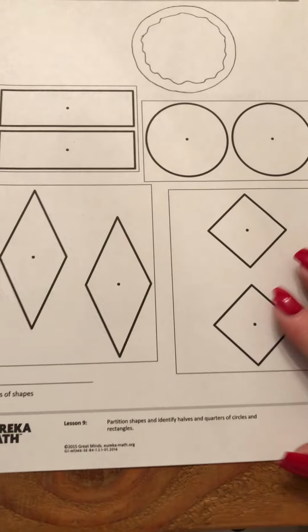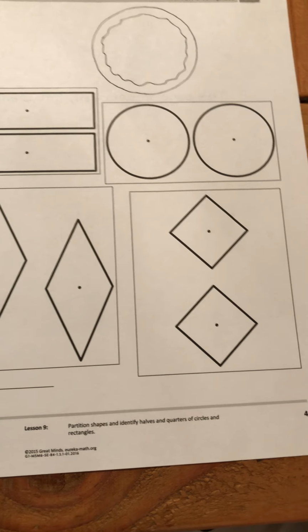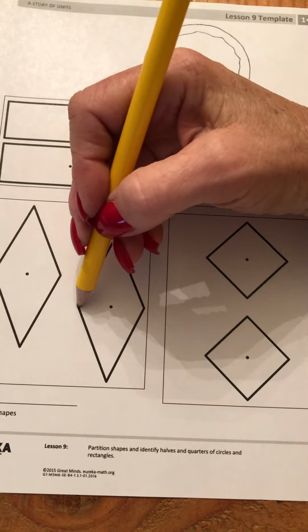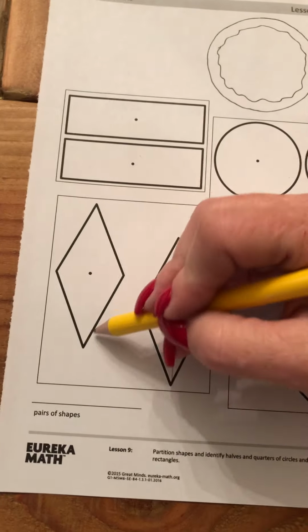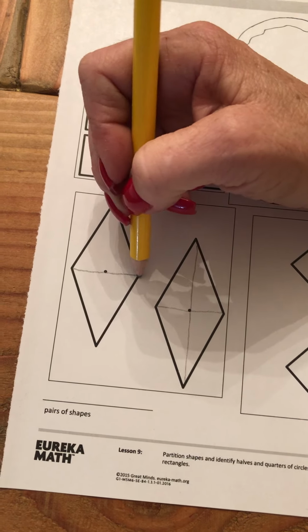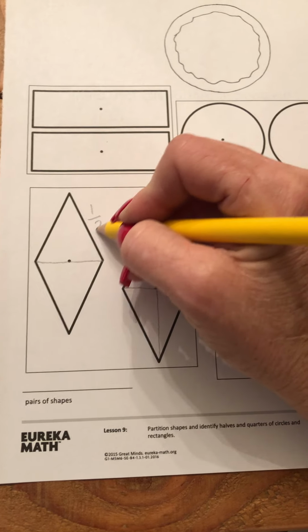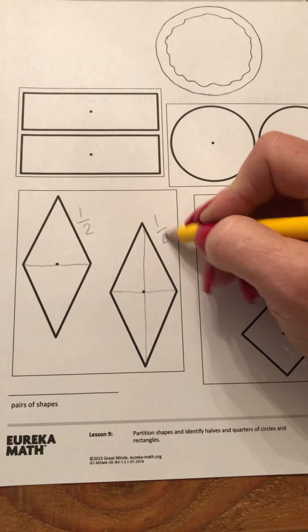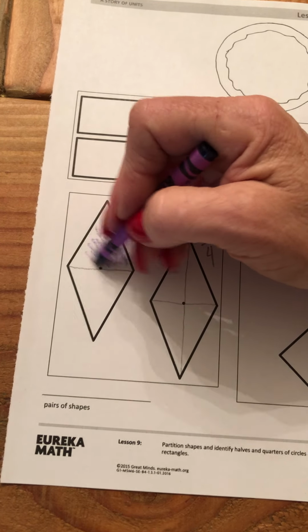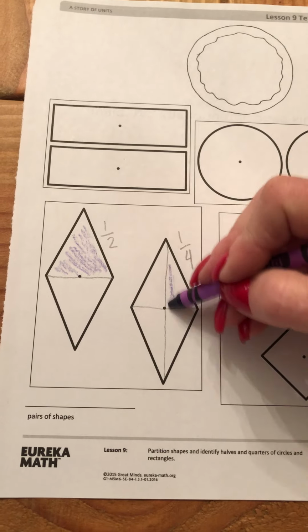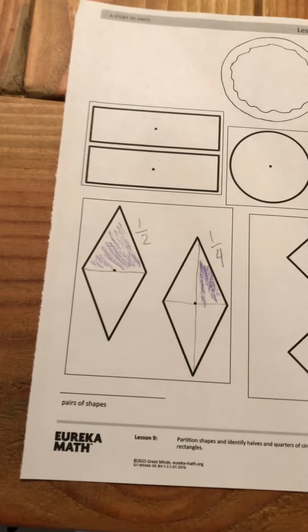Okay, and then we have a template again. And if you want to go ahead and do some more shape practices and partition them and say this is 1/2 and this is 1/4, and you can shade it if you want to. If you feel like you want some more practice, you can do it, but you don't have to. It's up to you. Okay?